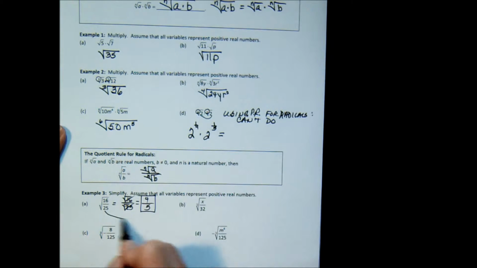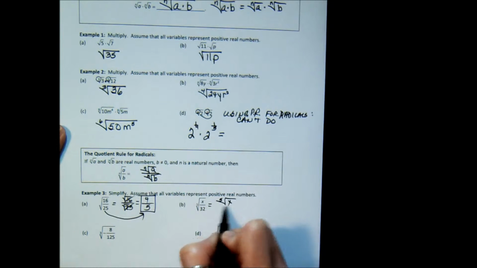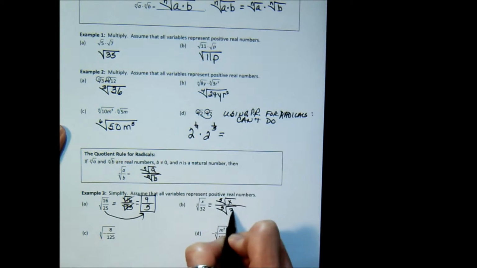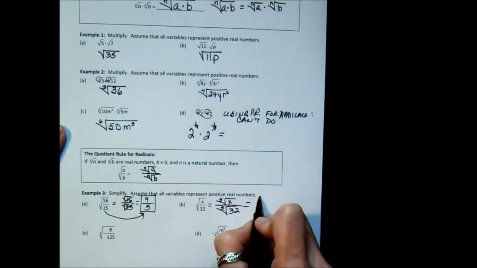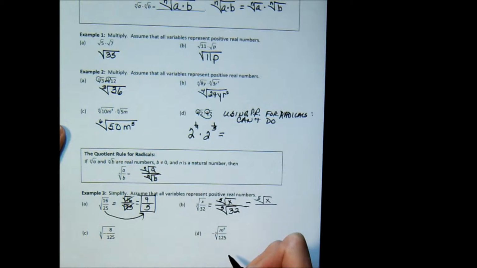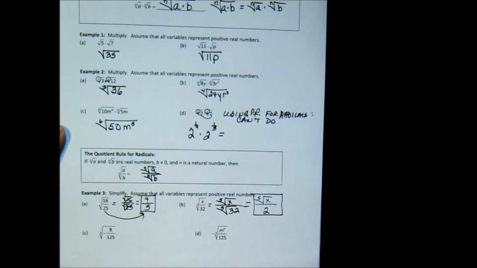Now, if you can go from here straight to here, that's fine. Sometimes you can do that if both of those are perfect squares or cubes or whatever you're taking the root of. In this case, though, I wanted to show you that you can make it two small ones. Here, I can split this into the fifth root of x over the fifth root of 32. I can't take the fifth root of x because I don't know what x is, so it remains the fifth root of x, but I can take the fifth root of 32, that is 2. And so I end up with an answer that looks something like that.